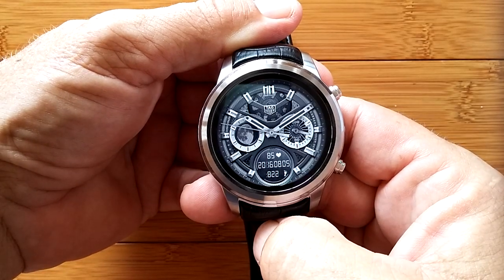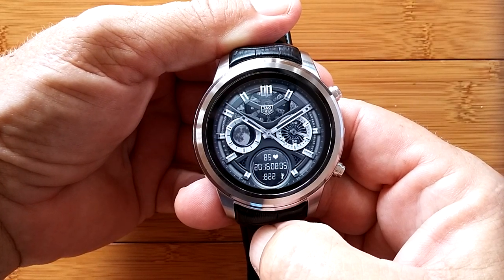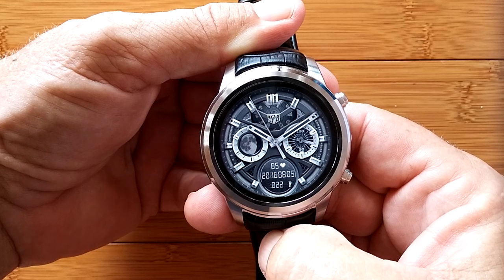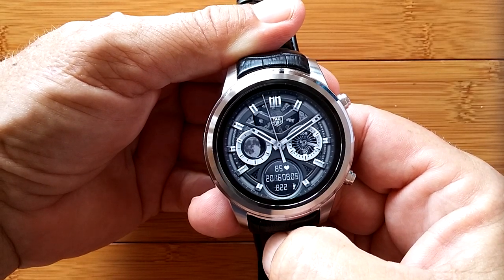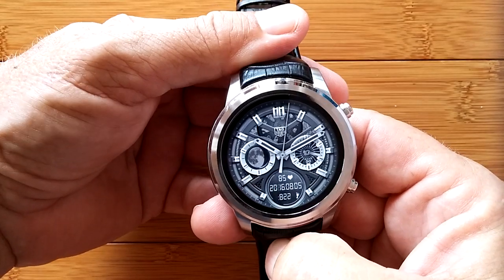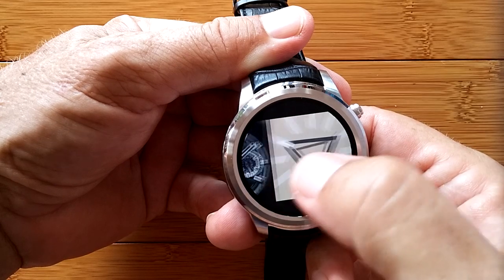Okay, here is another really nice watch face with lots of rotating things going on. This is probably going to make one of my favorites on my master list of skins that I keep on my watch, especially on this FINOW X5. This is really elegant against that silver.